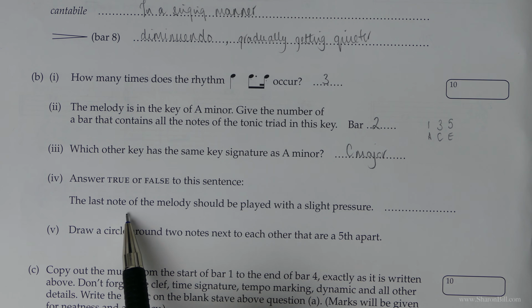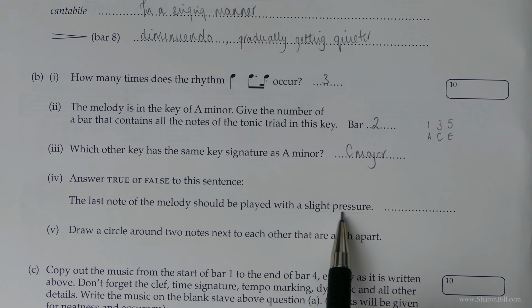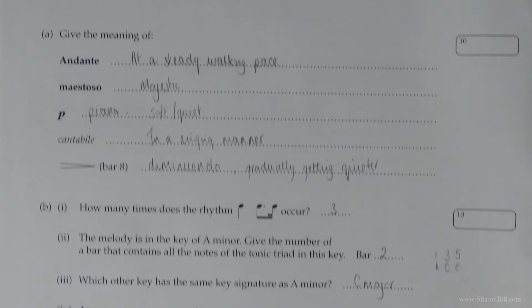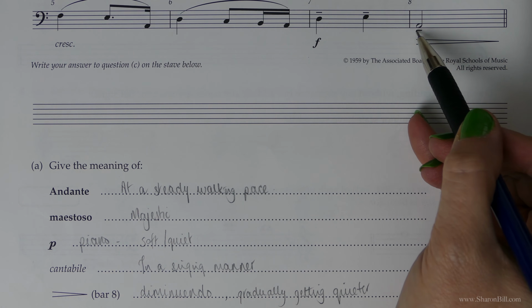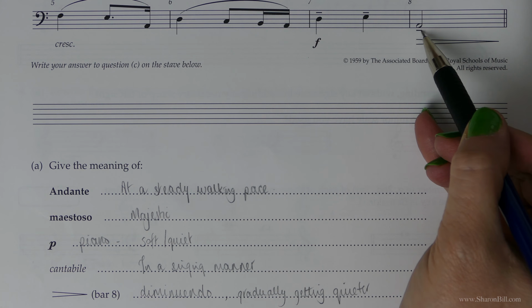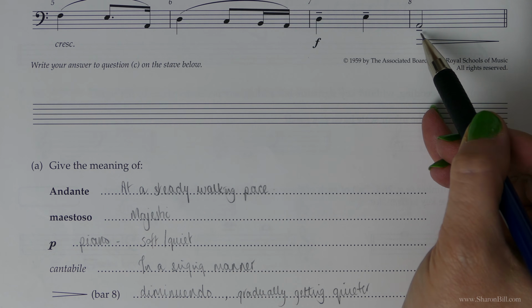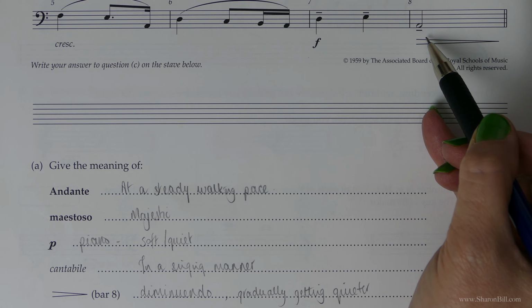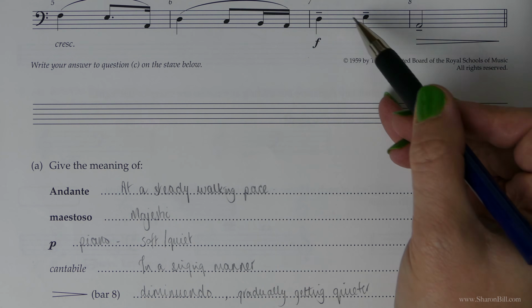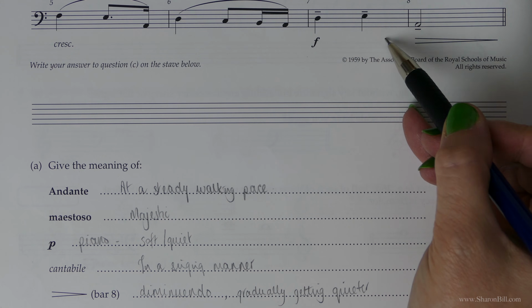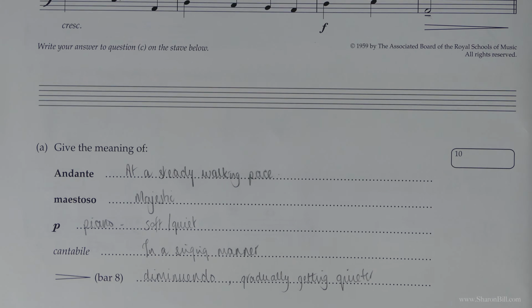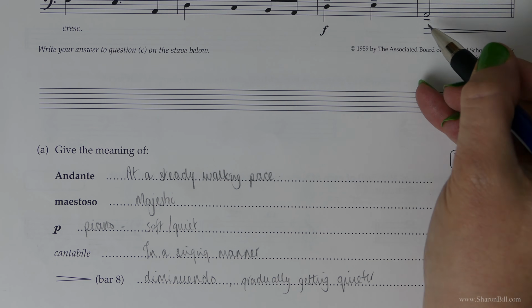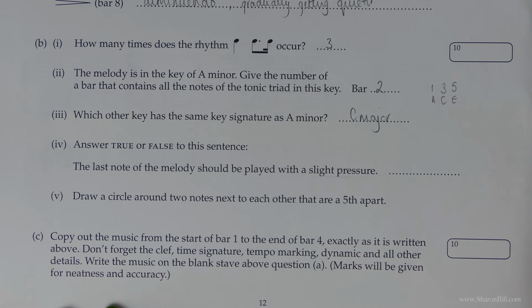Next one, answer true or false to this sentence. The last note of the melody should be played with a slight pressure. The last note of the melody here. So that little symbol there does mean to play with a slight pressure. It's sometimes called a tenuto mark. It usually means that it's full value, it's separated, so it's not staccato, it's not shortened in value, but it's given an extra pressure. Not enough to be sort of like the thump of an accent, but a slight pressure, so true.